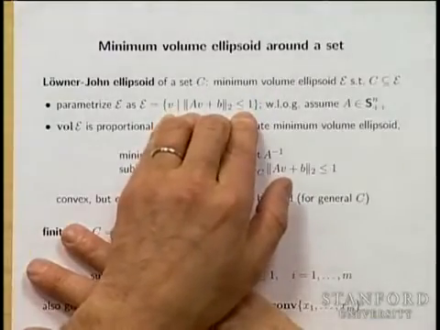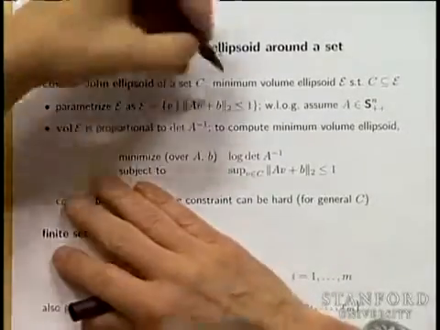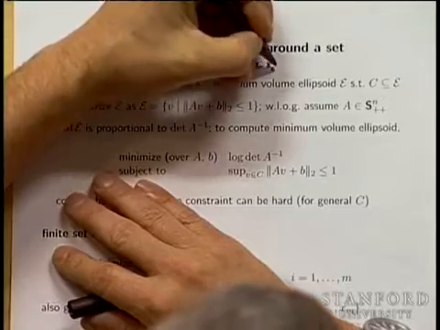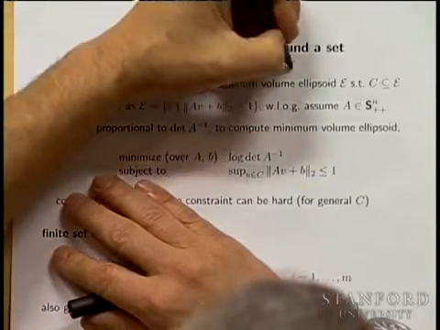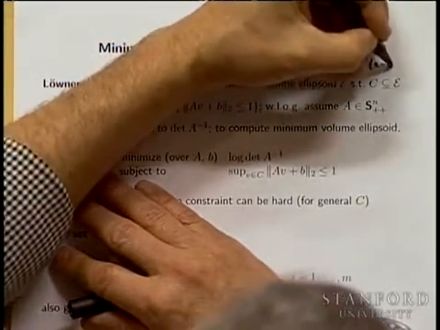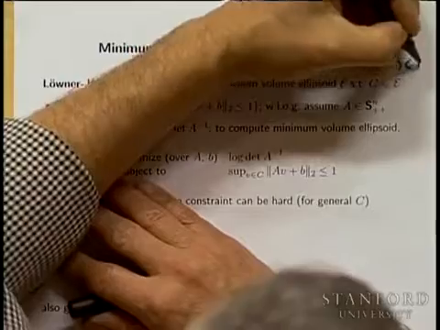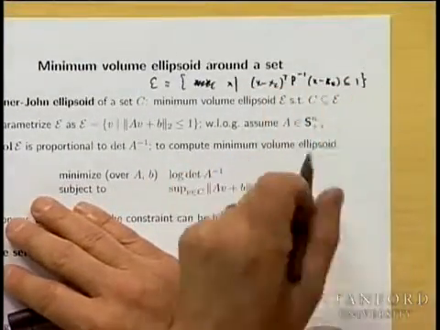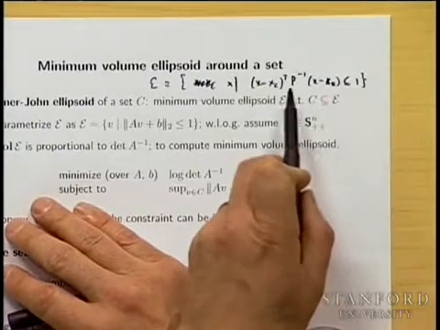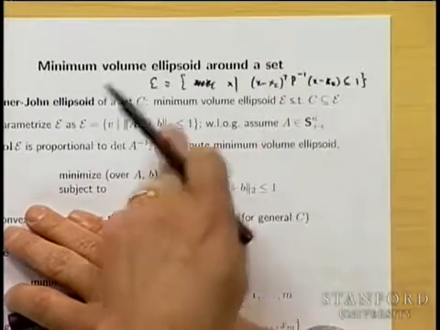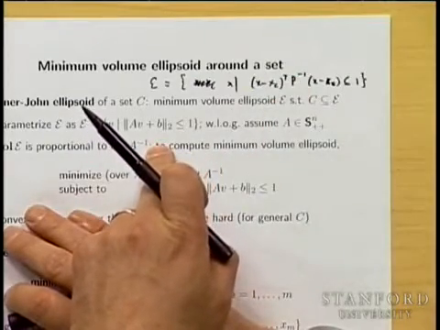So this will not work out if we parameterize it this way: the set of x such that (x minus xc) transpose P inverse (x minus xc) is less than 1. That's another parameterization of an ellipsoid. The data structure to describe this ellipsoid is a center point, xc, and a positive definite matrix P. Okay? Now, it's easy to go back and forth between this and this. It's just linear algebra. Okay?